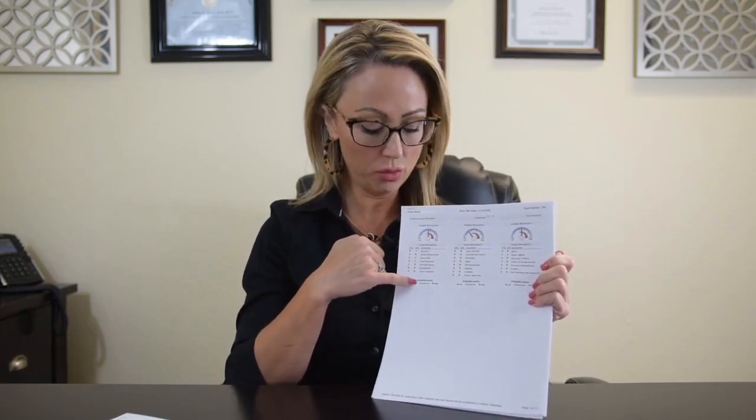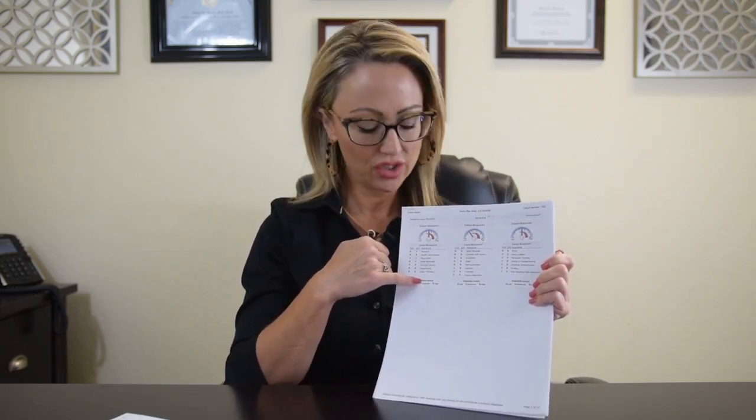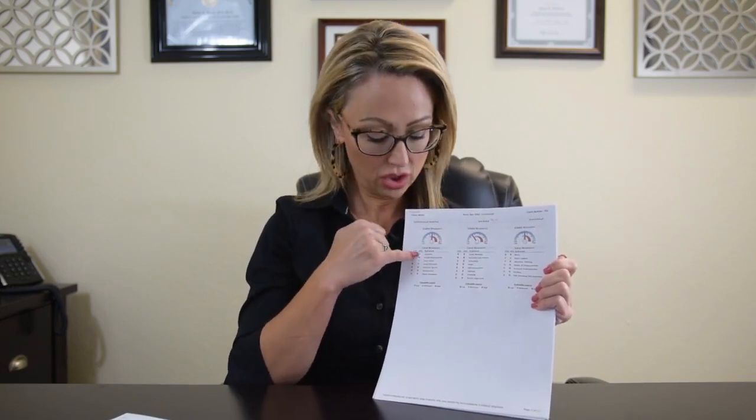Now this is very important to understand. This is not a diagnosis. It's a probability legend. It is based on statistics. So we have a low, moderate, or high probability that you may be dealing with one of these issues.